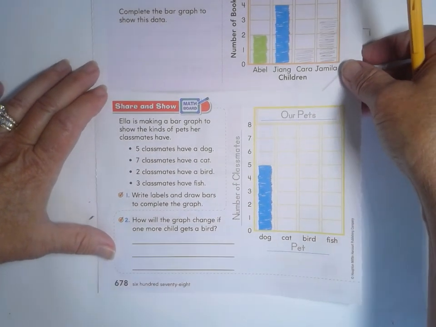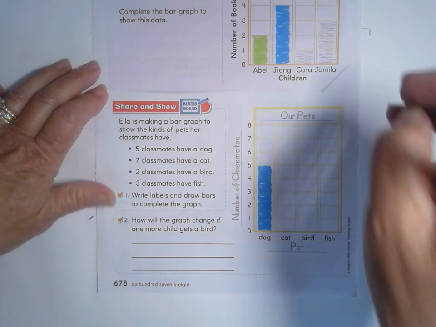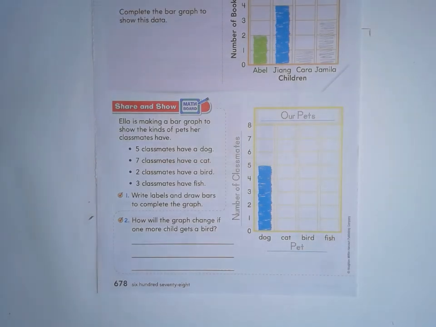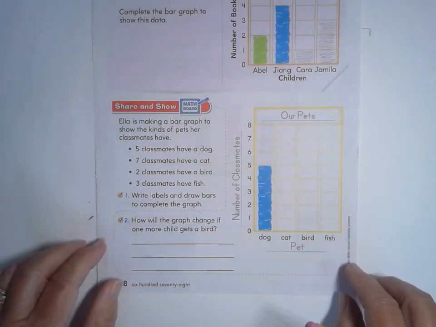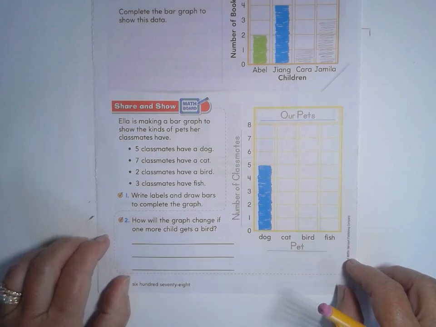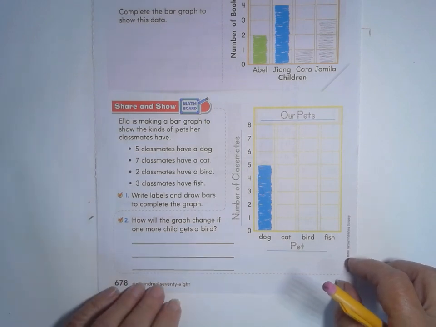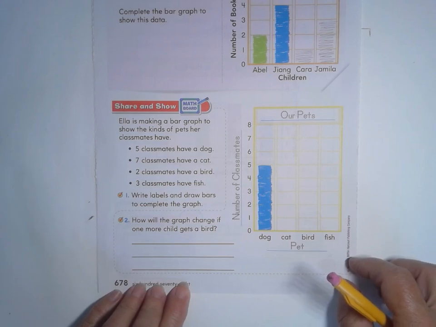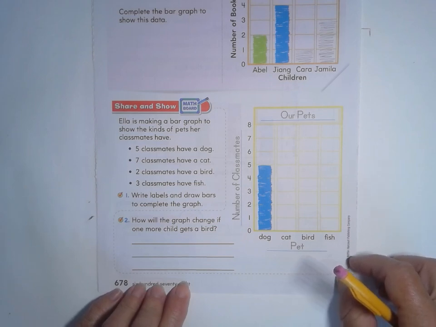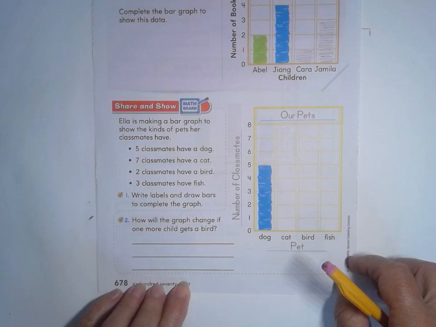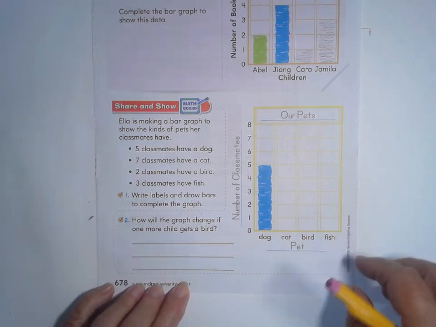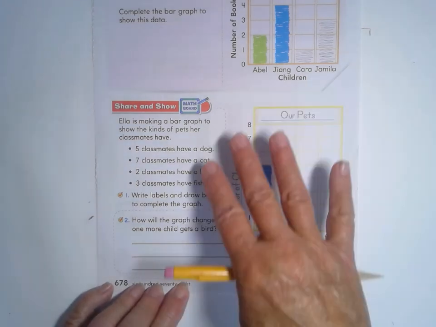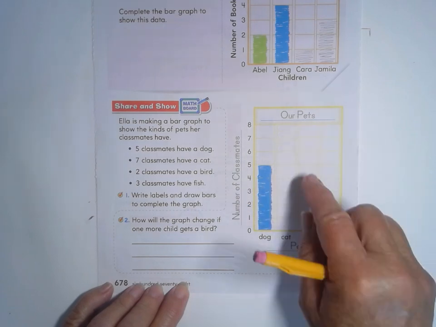Share and show. Ella is making a bar graph to show the kinds of pets her classmates have. 5 classmates have a dog, 7 classmates have a cat, 2 classmates have a bird, 3 classmates have fish. Write labels and draw bars to complete the graph. So this whole graph is about our pets, the pets that these classmates have.